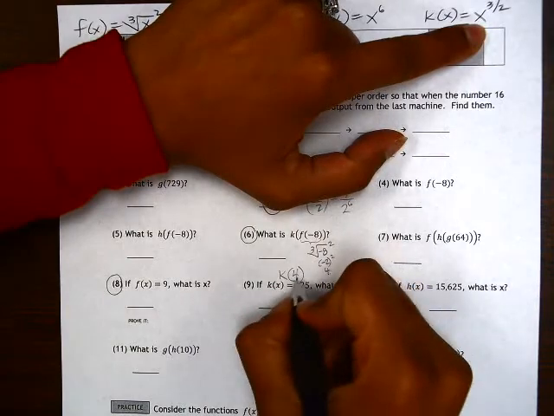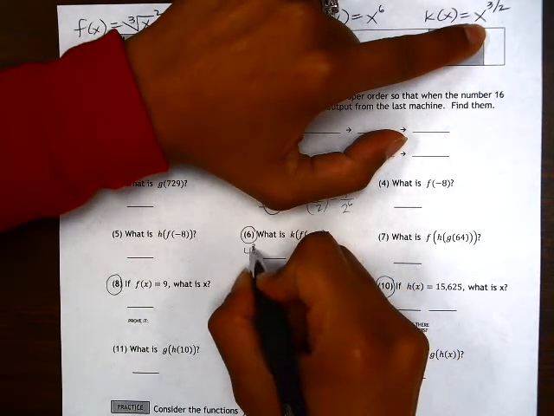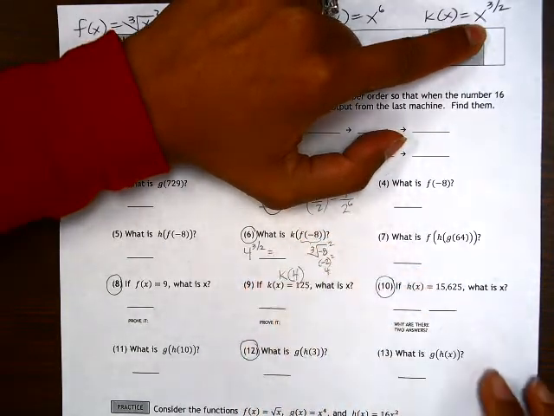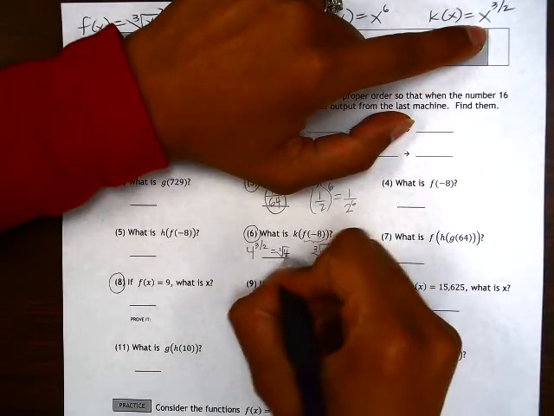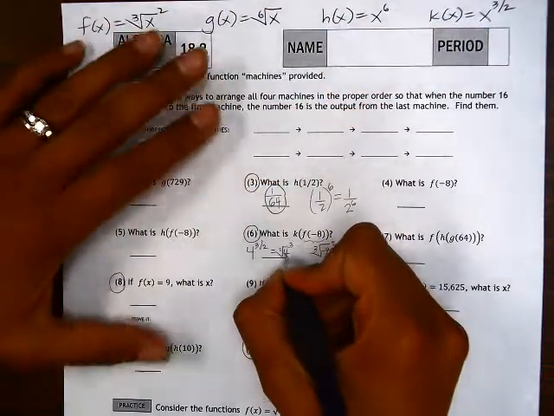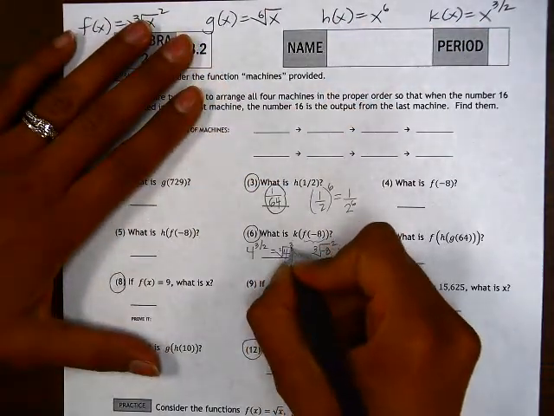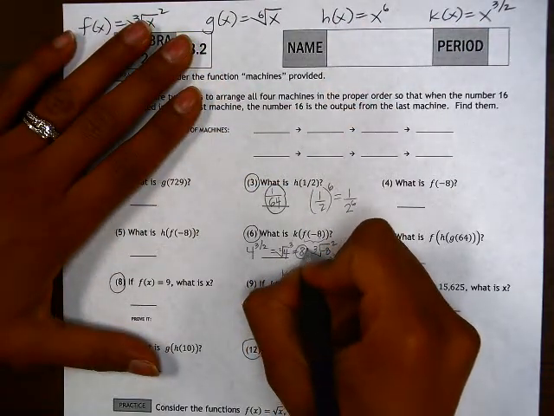Now I need to go to function k and evaluate when x is equal to 4. So that's 4 to the 3/2, which is the same as the square root of 4 cubed. Square root of 4 is 2. 2 cubed is 8.